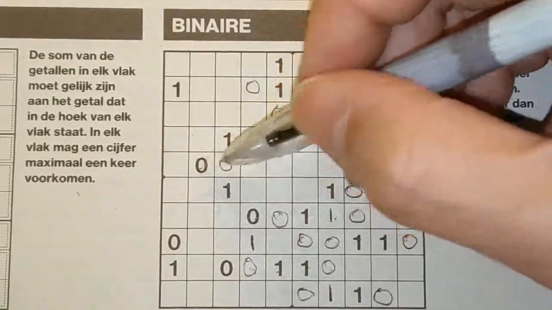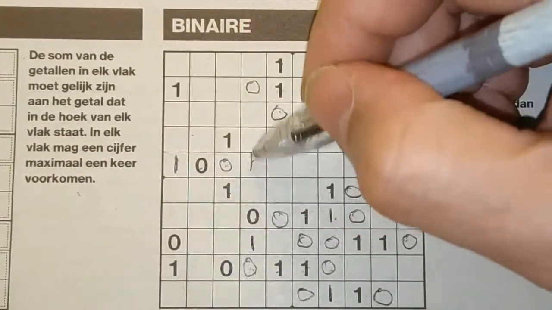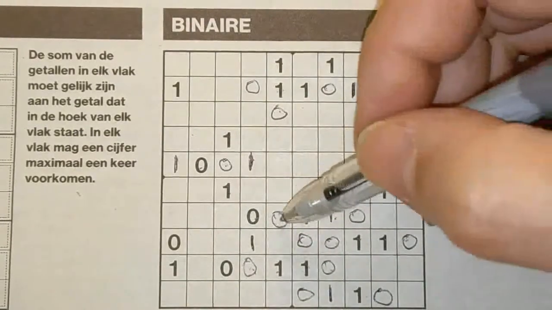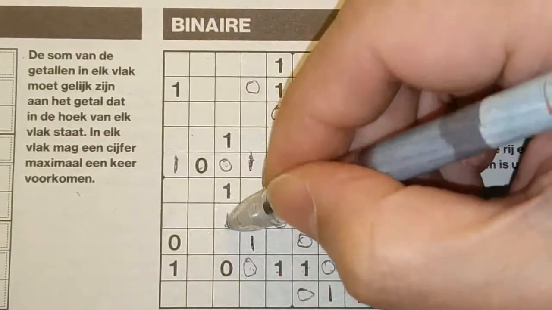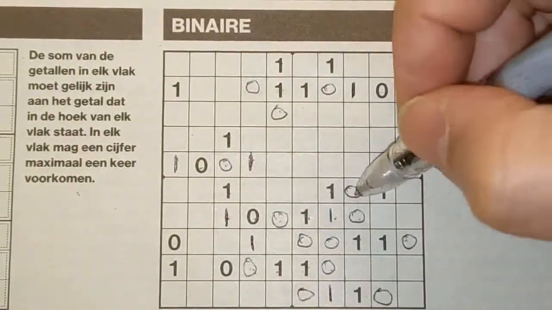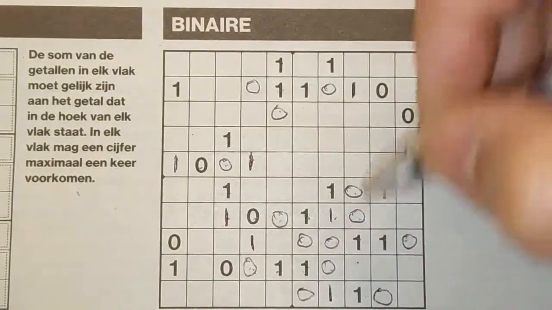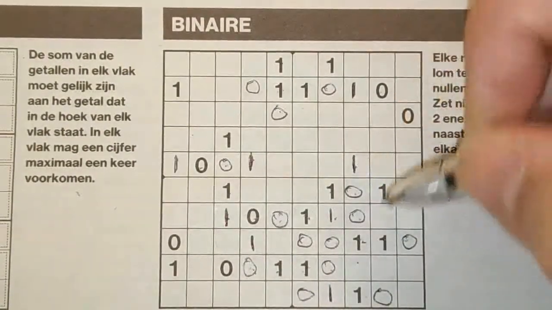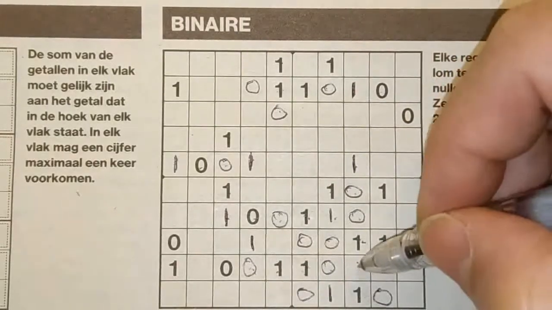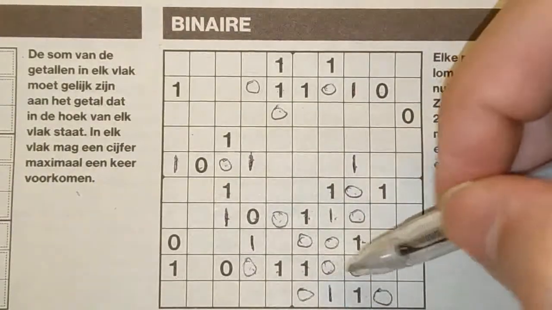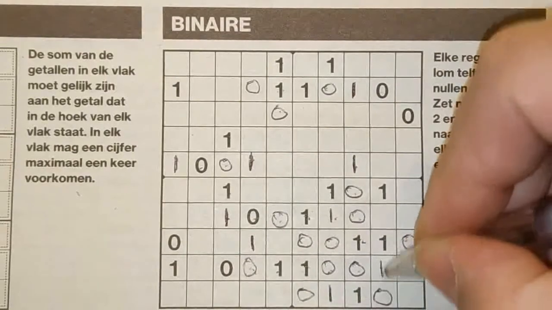So we have now a double O, here one, there one.